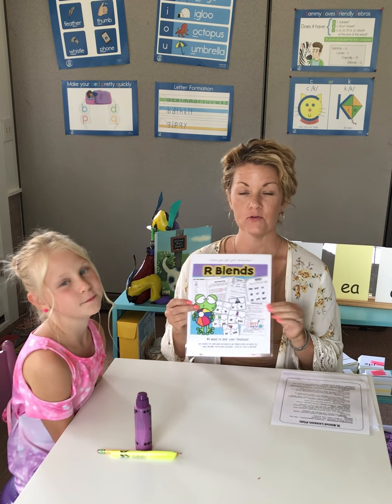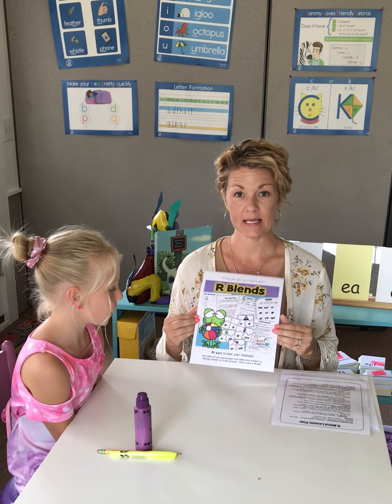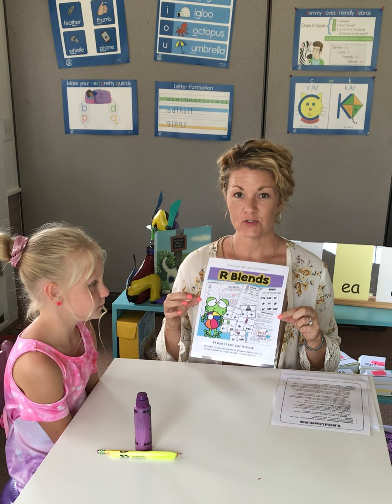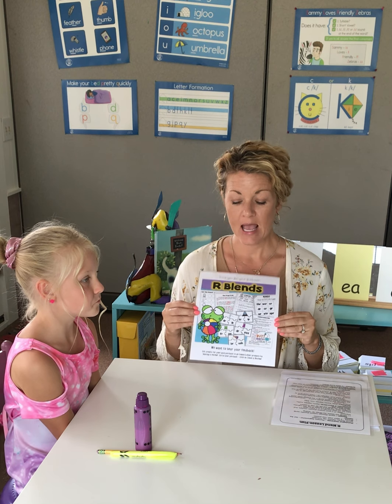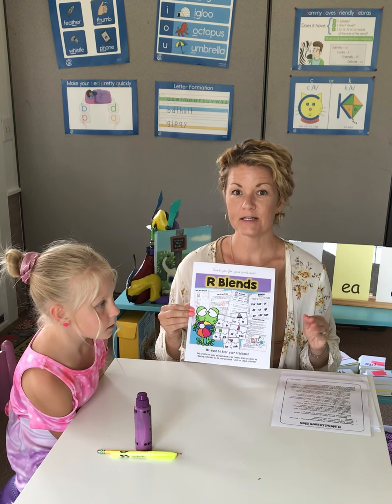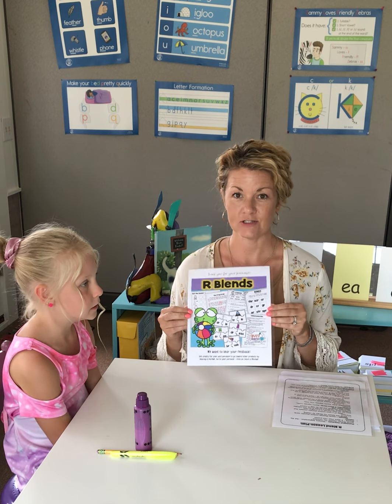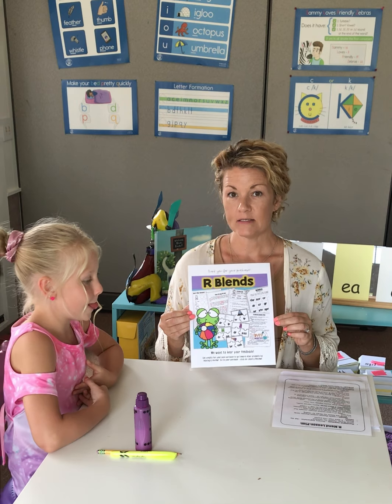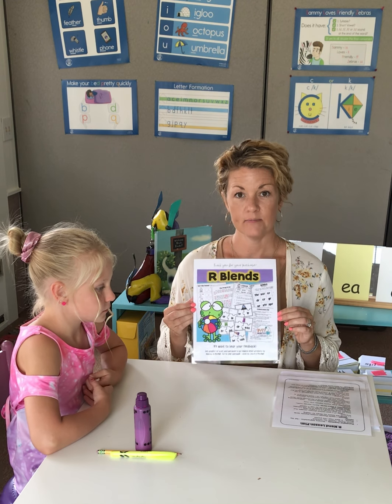I am going to give you a brief overview on how you can use your R Blend bundle that you purchased from Buzzworthy Literacy to support your students' phonics instruction, as well as pushing R Blends into the areas of phonological awareness, fluency, vocabulary comprehension, and then we also have an extension activity. All of our activities follow the sequence of Recipe for Reading.